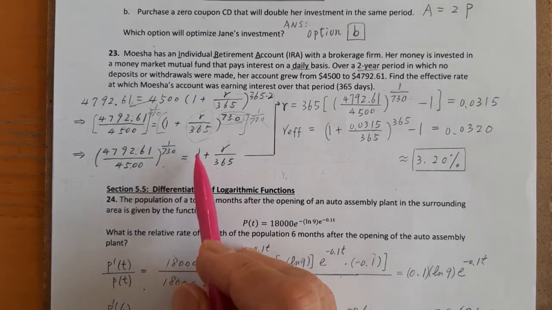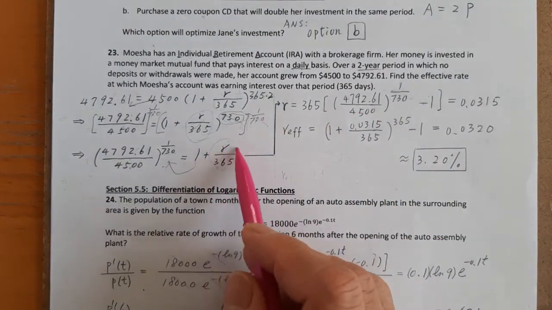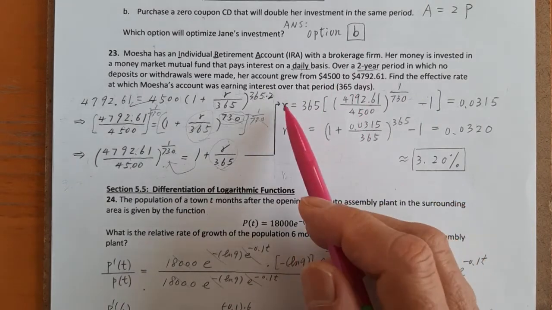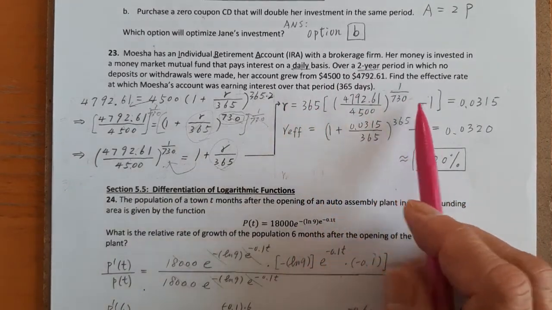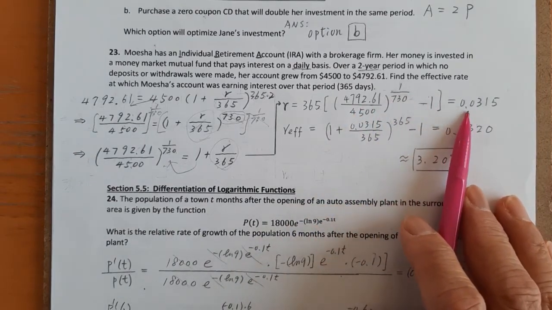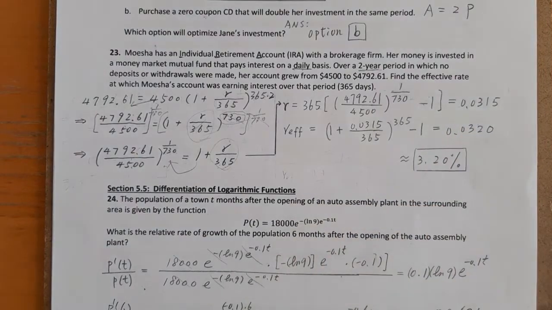Then subtract 1, and multiply by 365. So R equals 365 times this. Using a calculator, you figure out the interest rate is 0.0315, which is 3.15%.